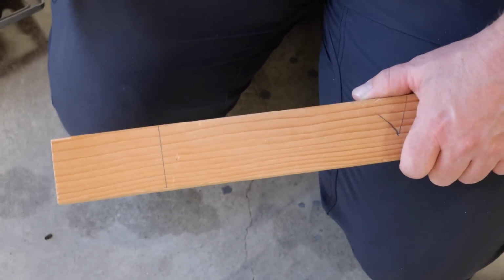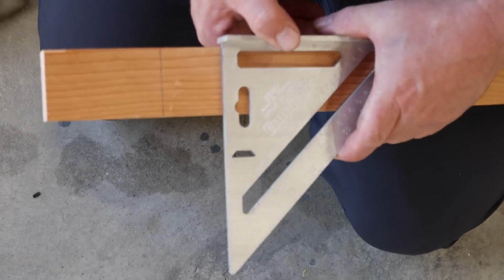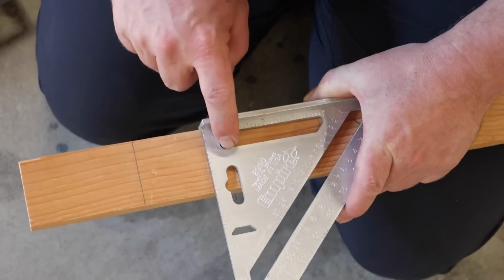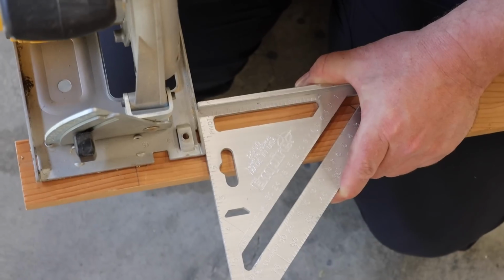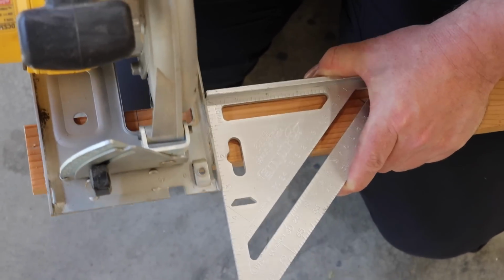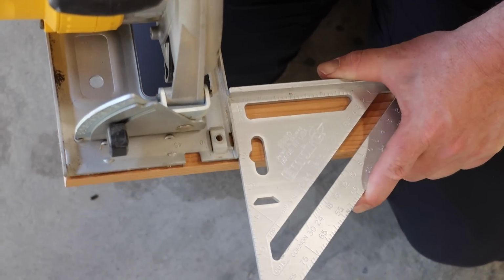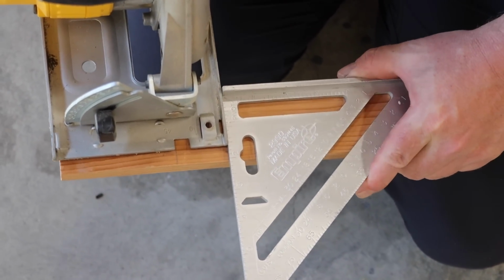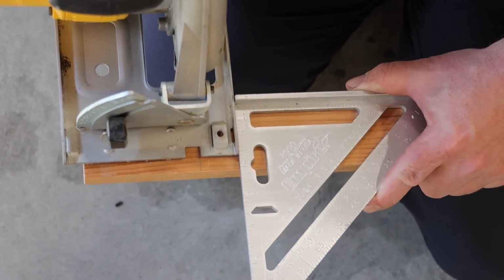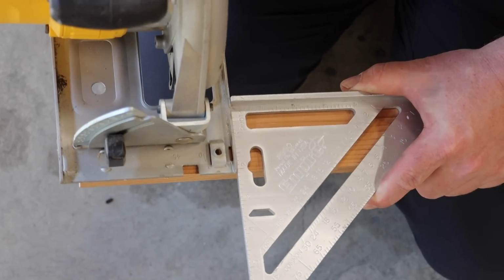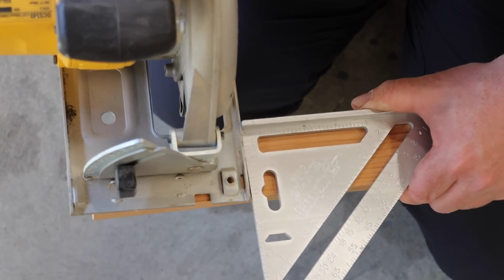But let me show you a trick to do this where you can just use your speed square as a fence. So go ahead and line this up with the material, and then you'll notice that the table on your circular saw can actually ride against the square as a fence. So what you do is move this over on your material until your saw reaches the 0 line on your line. See that? And now we can just make a cut using our speed square as our fence.